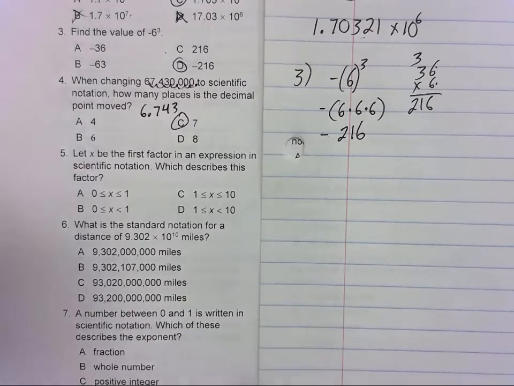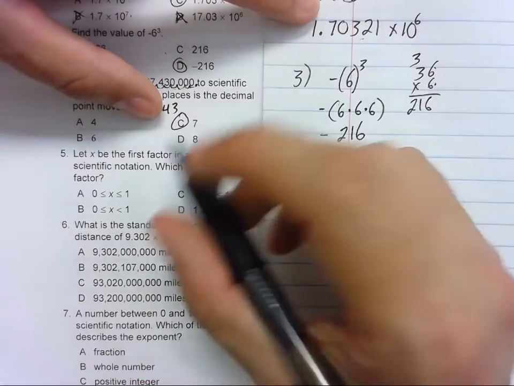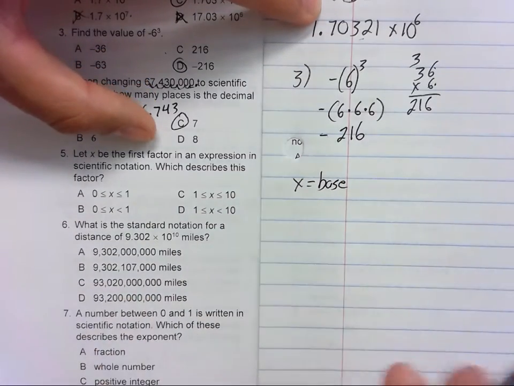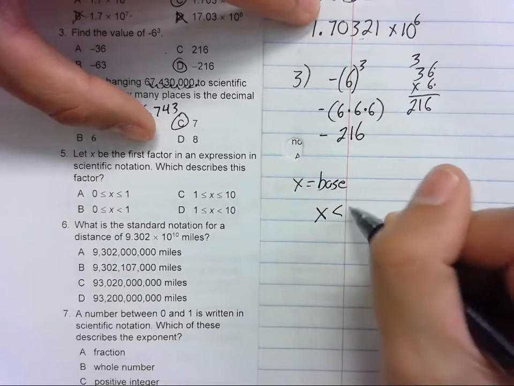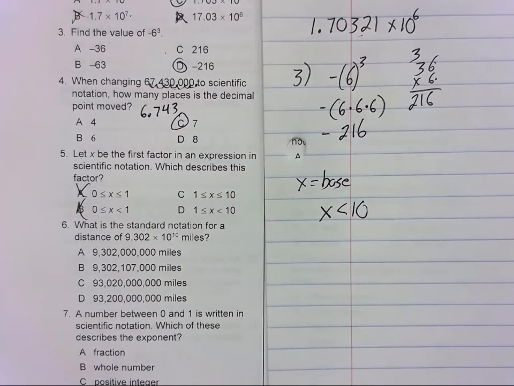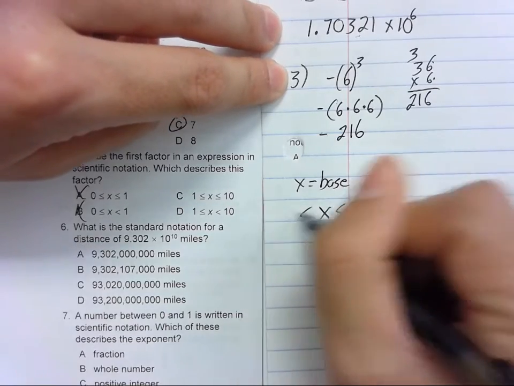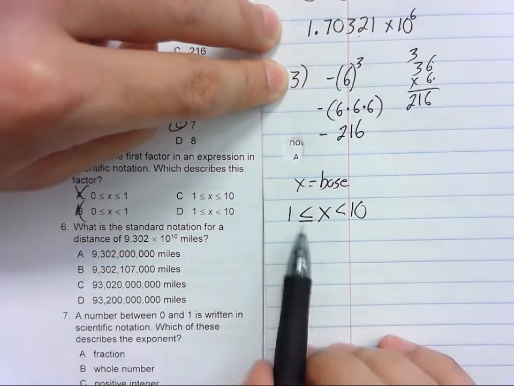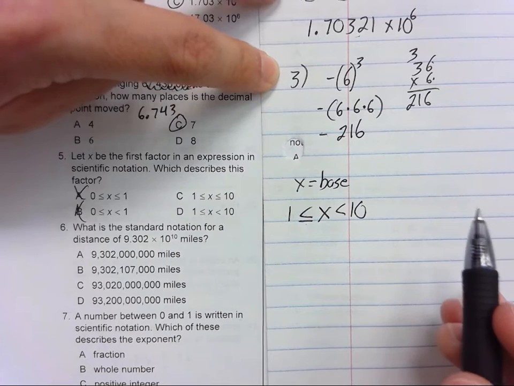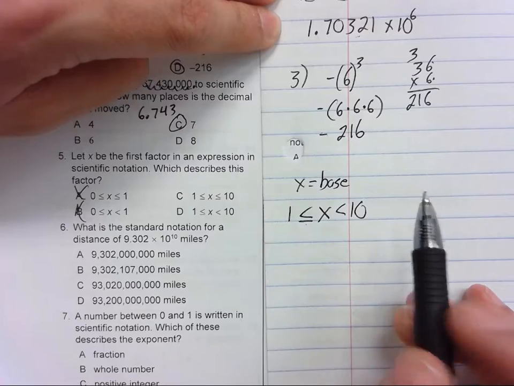5. Let x be the first factor in expression in scientific notation. What describes this factor? So that's actually just saying that x is the base. And our base number has to be what? Well, it has to be less than 10. So it can't be A or B. So our base number has to be less than 10. But it also has to be what? Greater than or equal to 1. So it has to be less than 10 because there can only be one digit in front of the decimal point. So 5 has to be D.